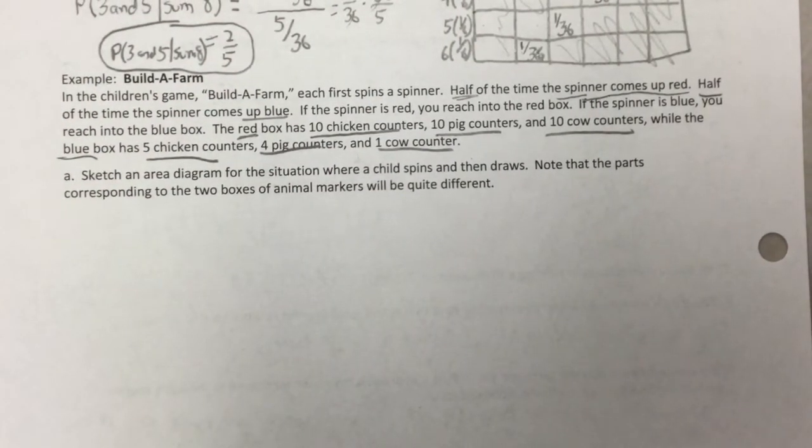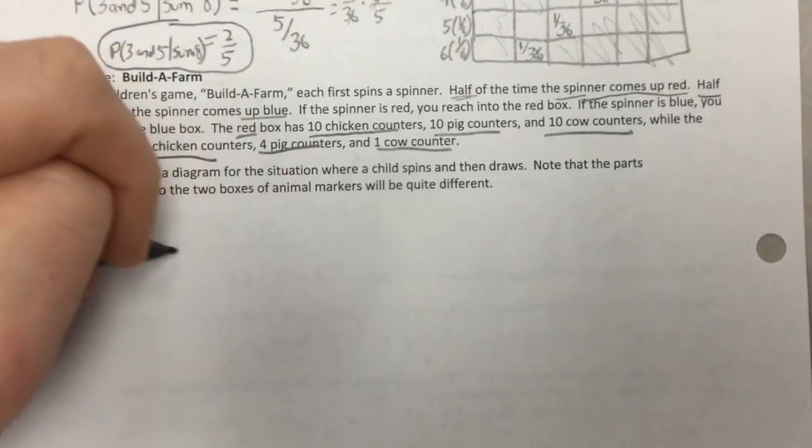So it says sketch an area diagram for the situation where a child spins, then draws. Note that the parts corresponding to the two boxes of the animal markers will be quite different. All right, so first thing we're going to be doing is making our box here.